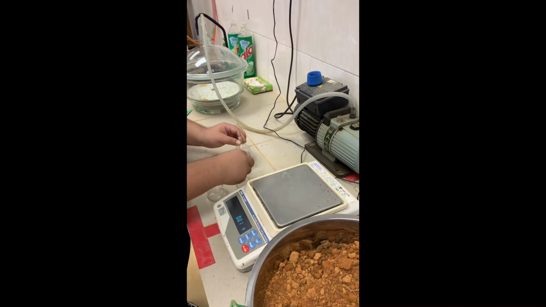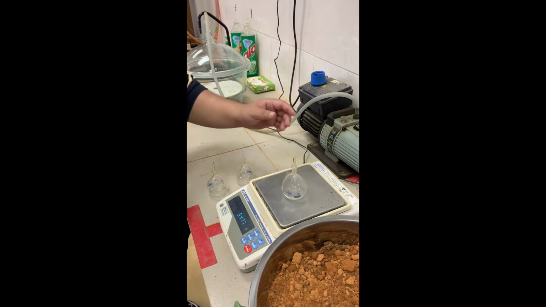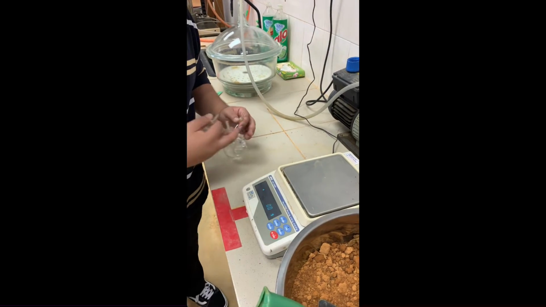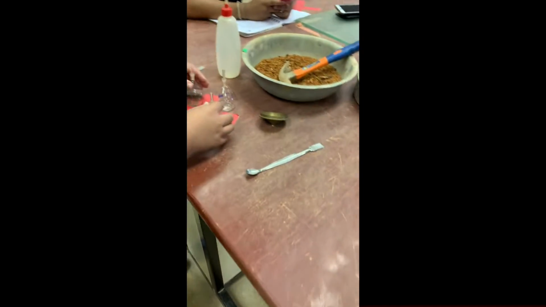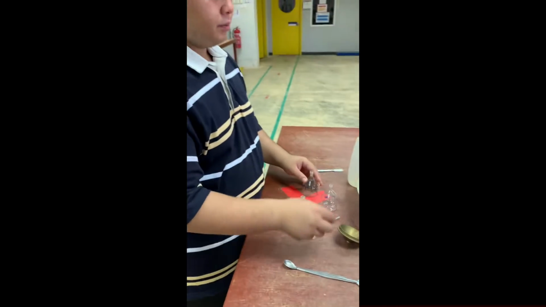Before that, we must label a number on the density bottle. And then we put the soil sample in.